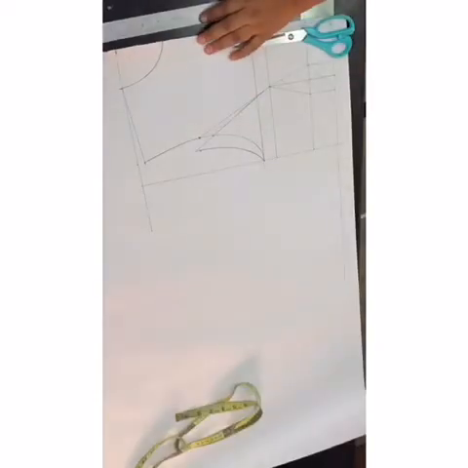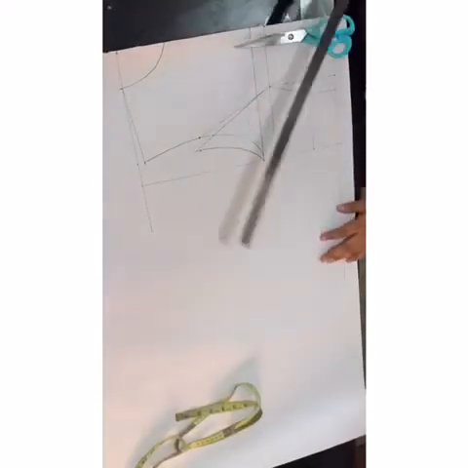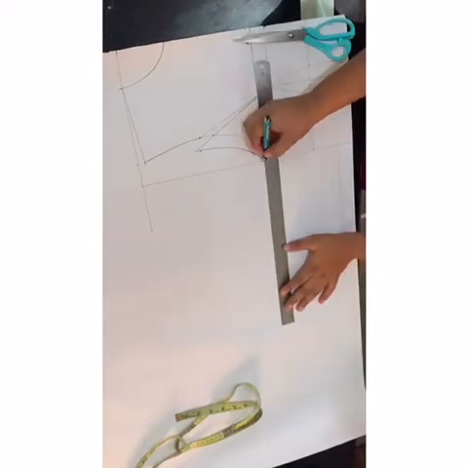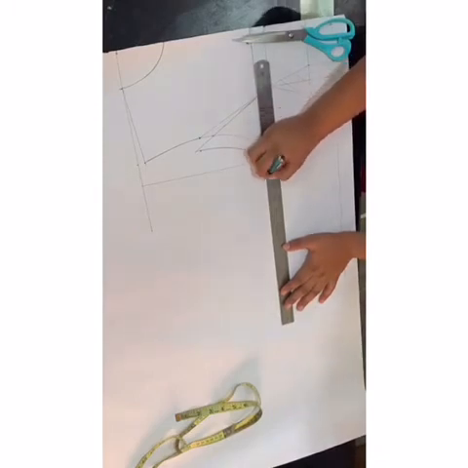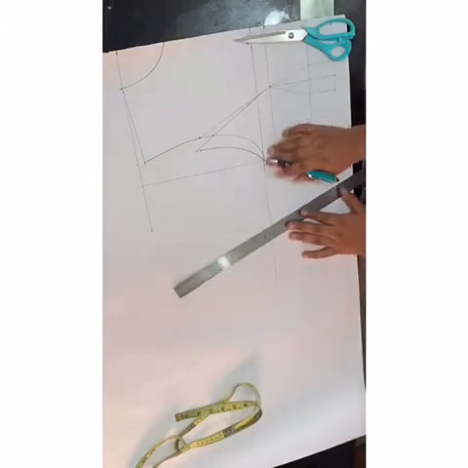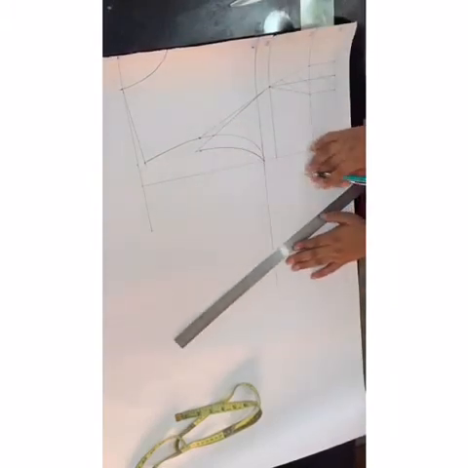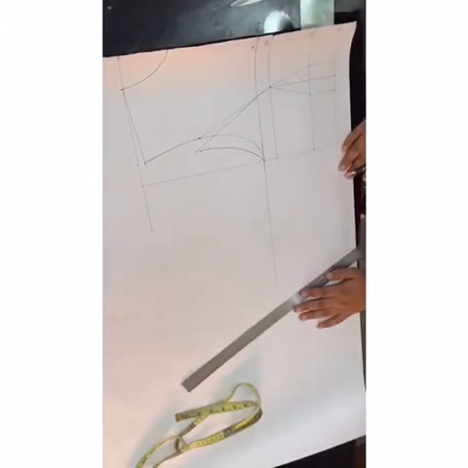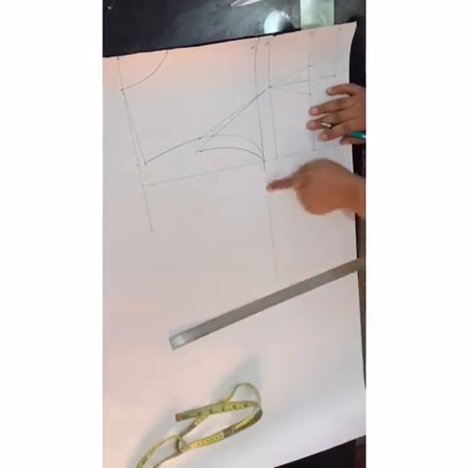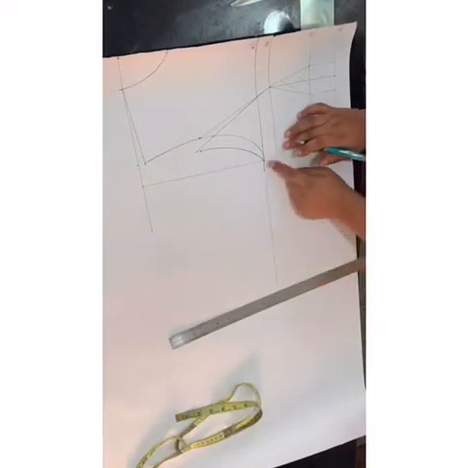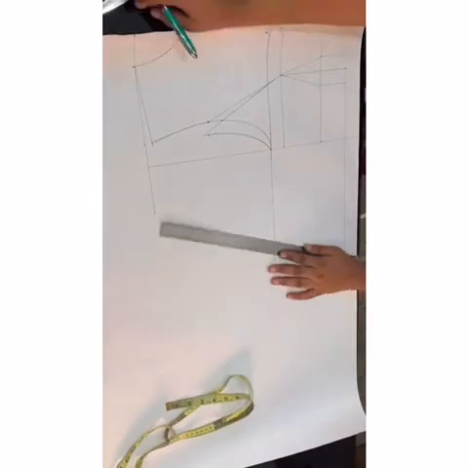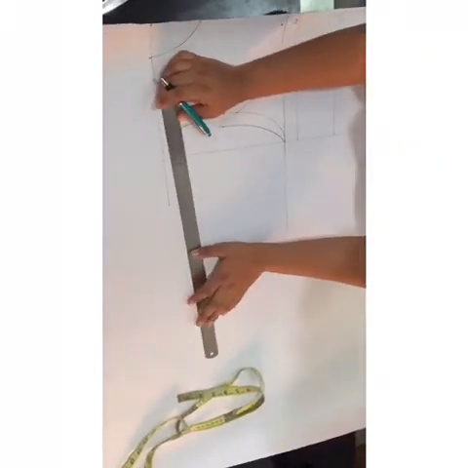If I were to extend this to do the back, it's just to extend these lines this way. Before I cut this out, just extend the lines this way. Once you have extended the lines, you can now do your back from here. The reason why I extended this line is for you to be able to get the part where your armhole lies. Okay, let's just go ahead to do the back. So you just go ahead to extend this line as well.